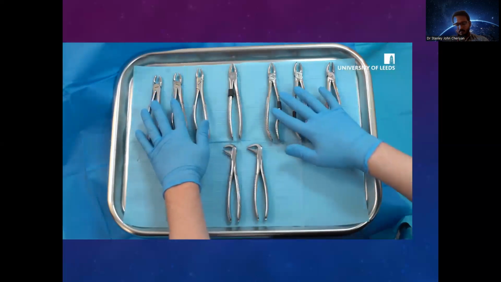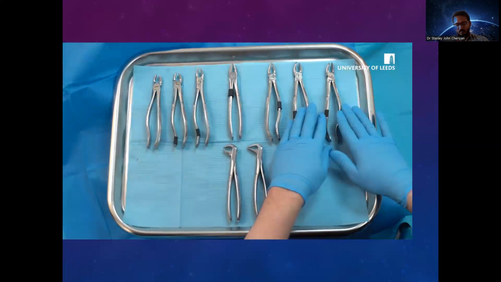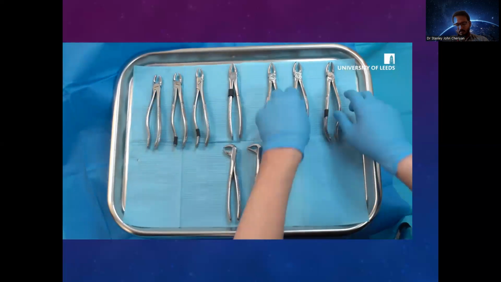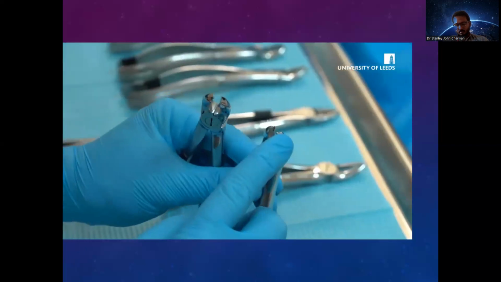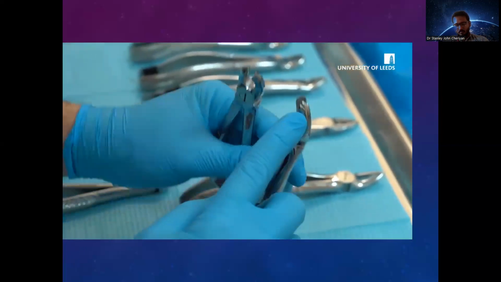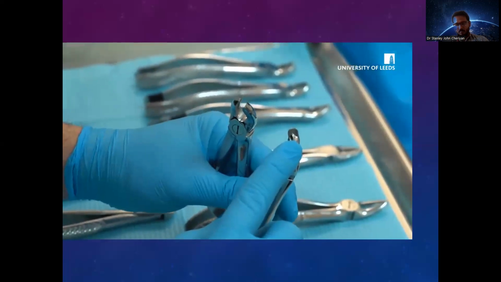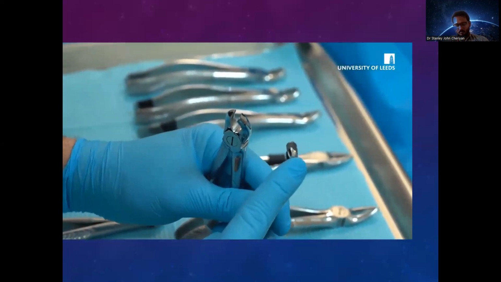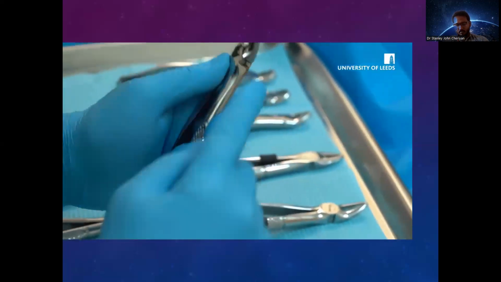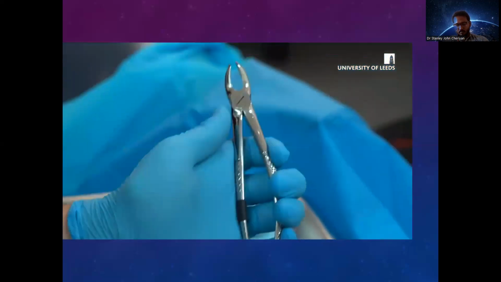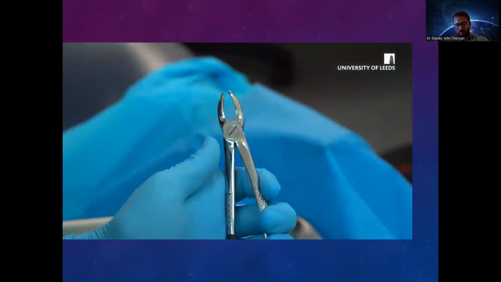Focusing on the forceps on the top row, these forceps can be used for molar extractions, and it's important to distinguish between the beaks of the forceps. The beak should be towards the cheek of the patient. So, for example, these forceps, for a left-handed operator, the beak would go to the cheek, therefore they would extract upper left molars.